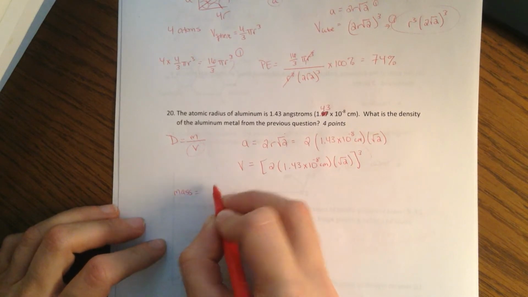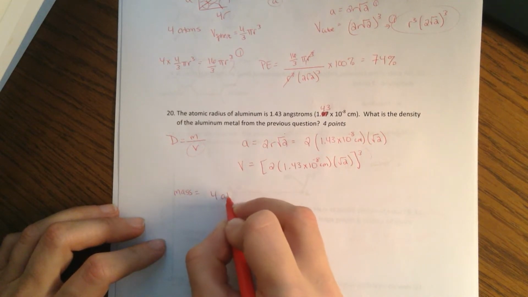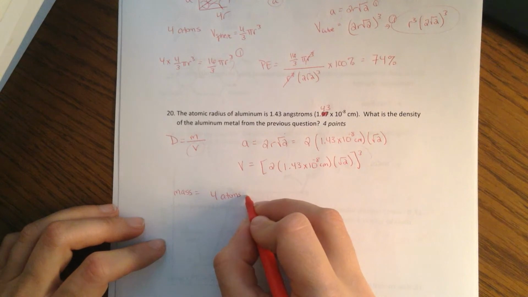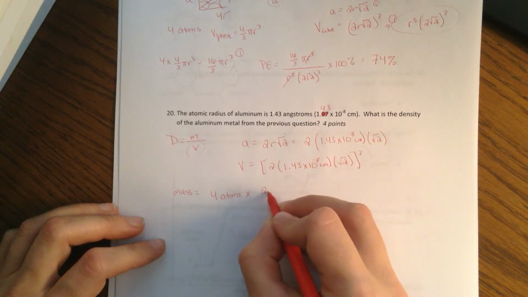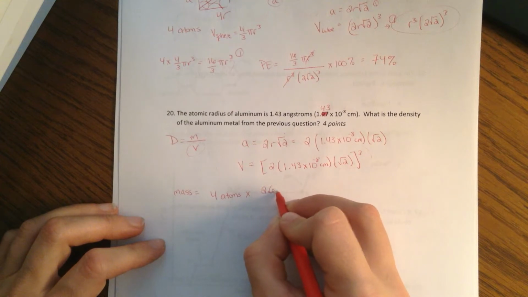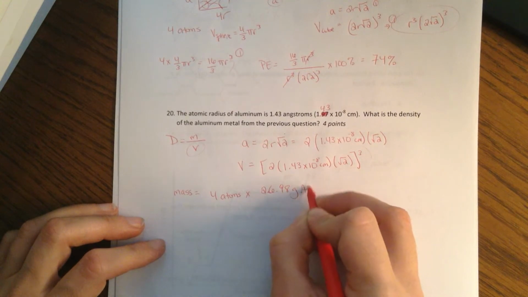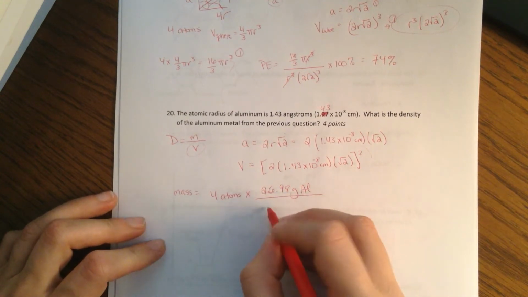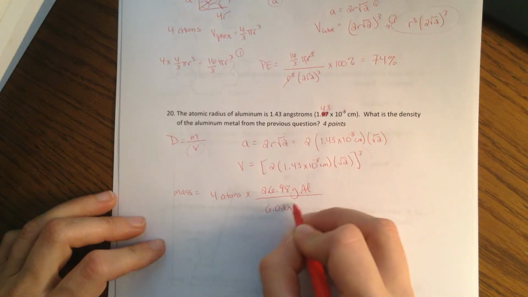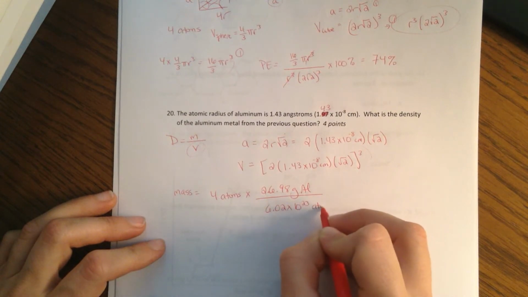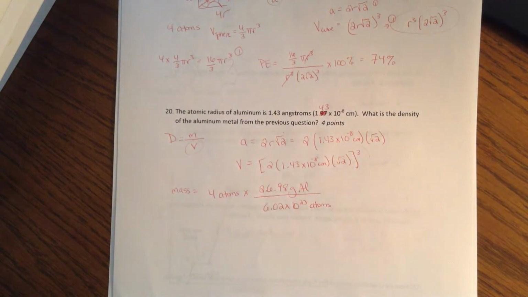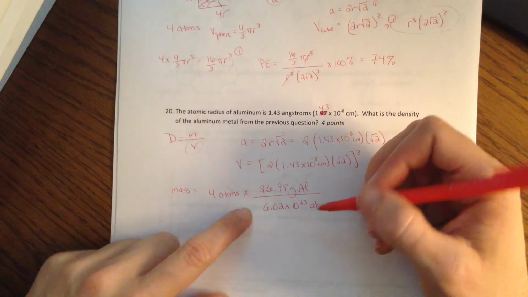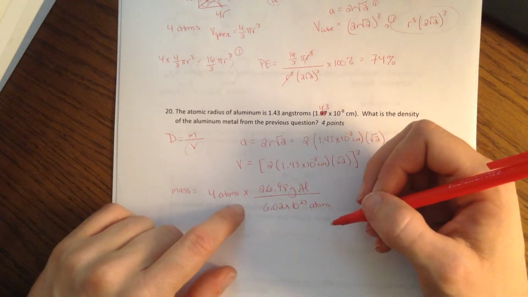Mass is equal to 4 atoms times 26.98 grams of aluminum over 6.02 times 10 to the 23rd atoms. What I just did might seem a little bit confusing. Essentially what I've done is I've cut out the per mole step.